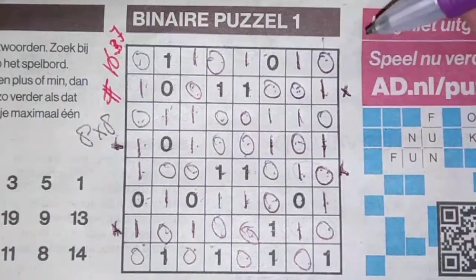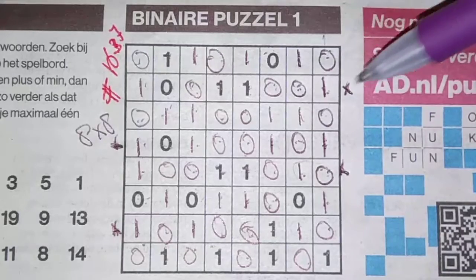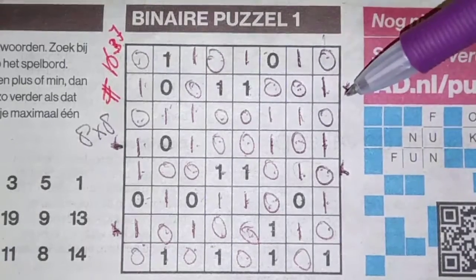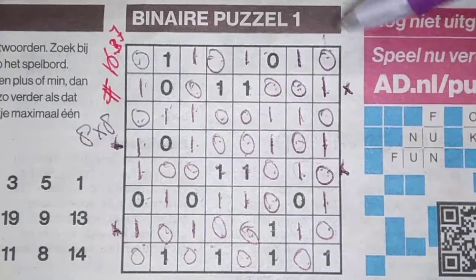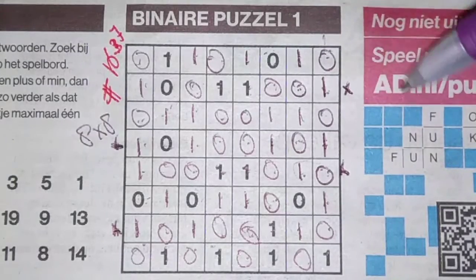Finished in 4 minutes. All right. Great Sudoku. I like this one. Do you think so?